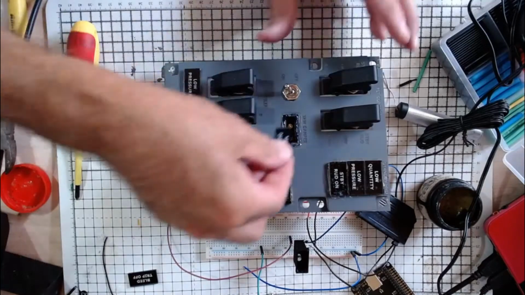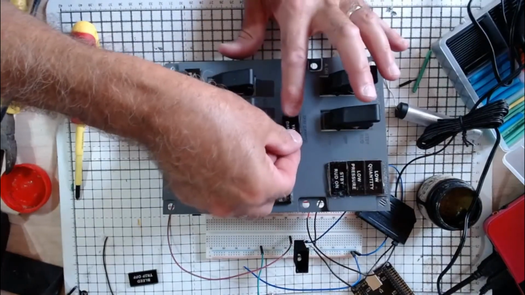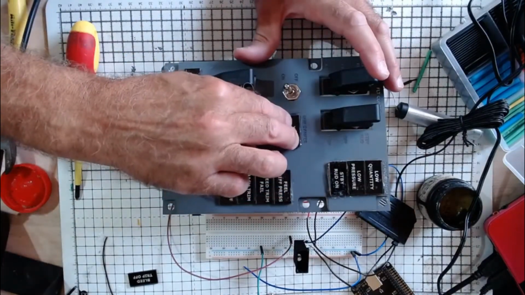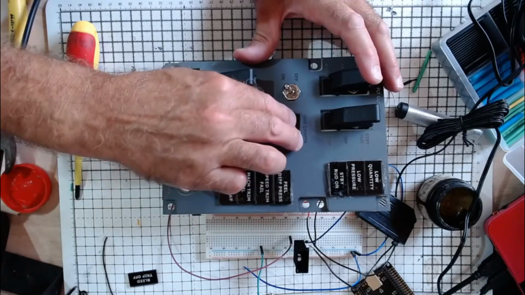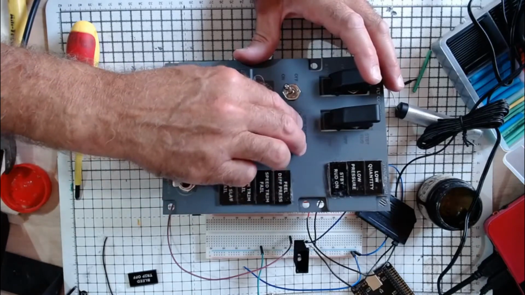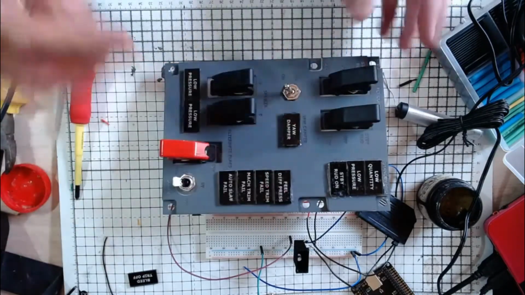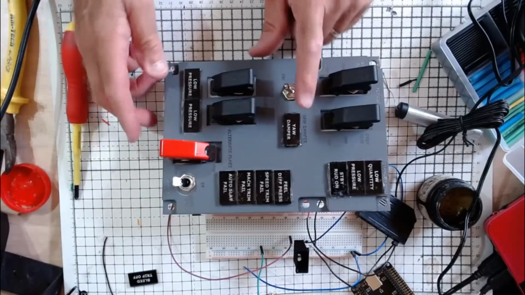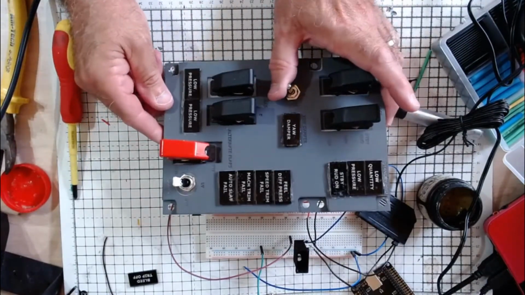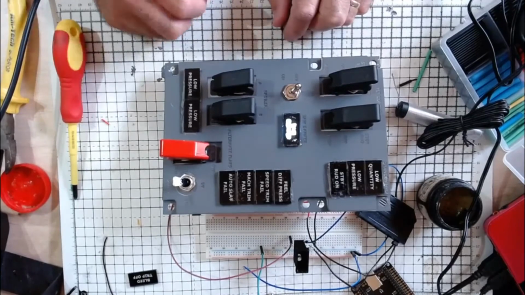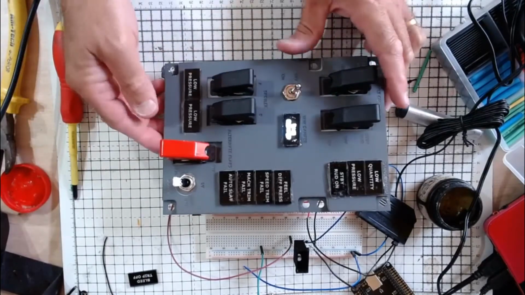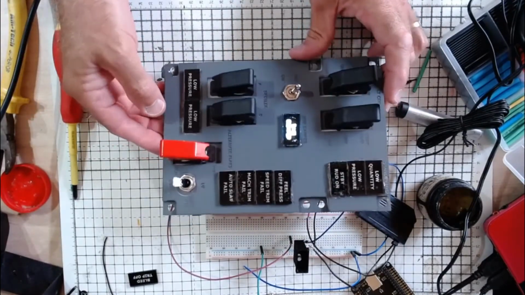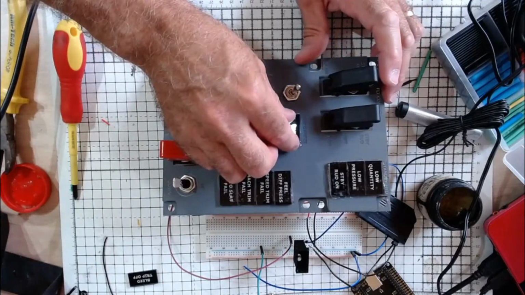The annunciator on. There you have it. So yaw damper on, no light showing, yaw damper off, and you've got the annunciator showing yaw damper. Perfect.